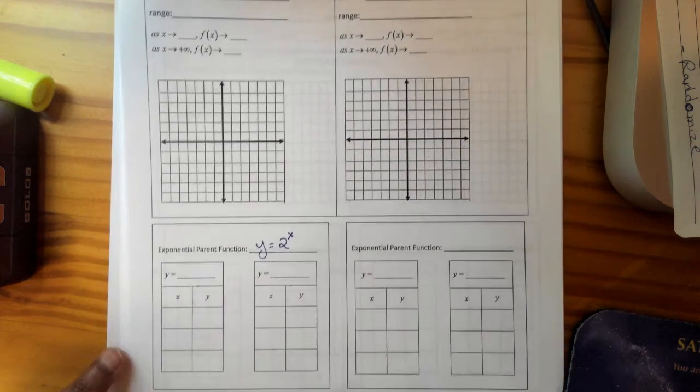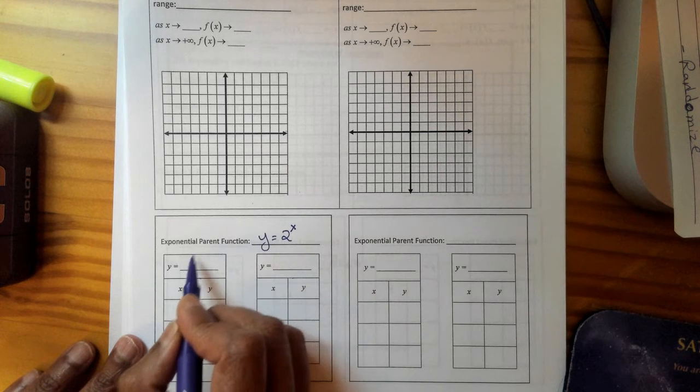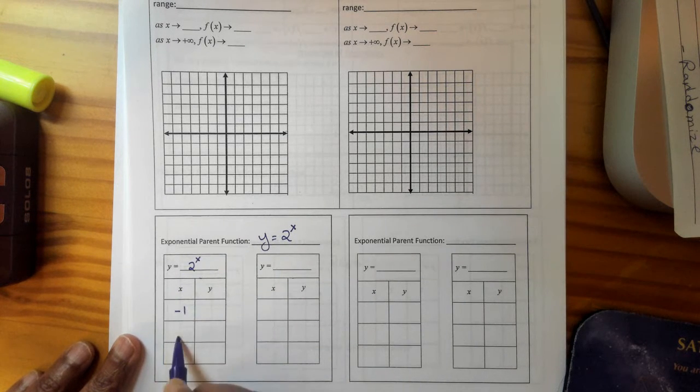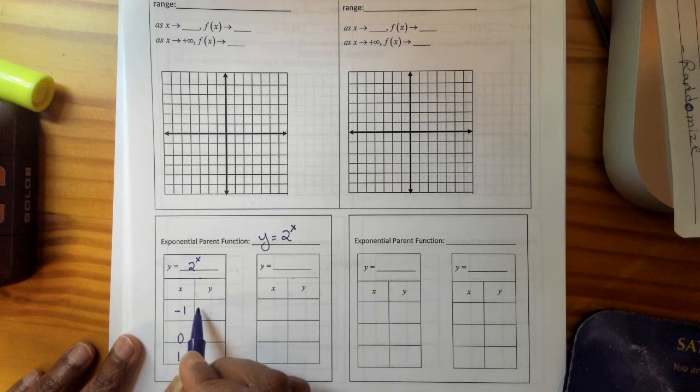And that's what I'm going to graph first. So y equals 2 to the power of x, with x values -1, 0, 1. So 2 to the power of -1 is half, 2 to the power of 0 is 1, and 2 to the power of 1 is 2.